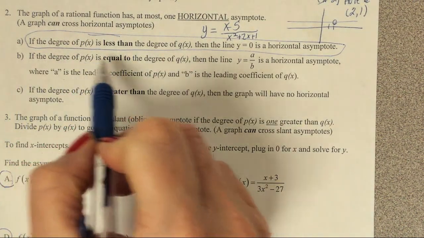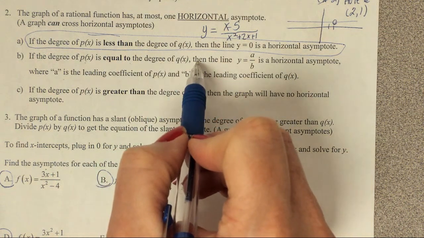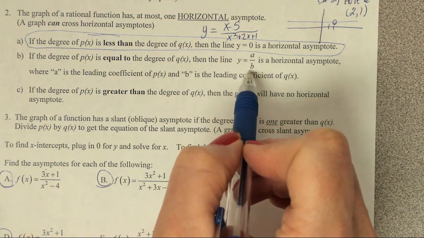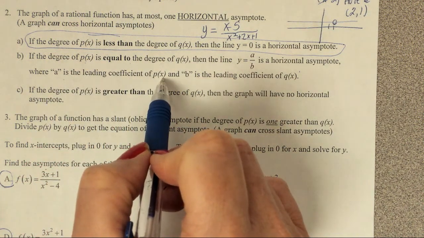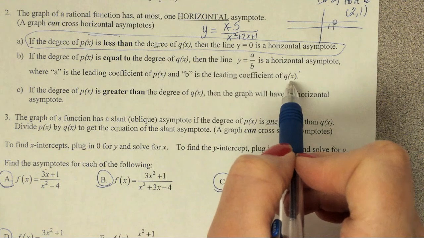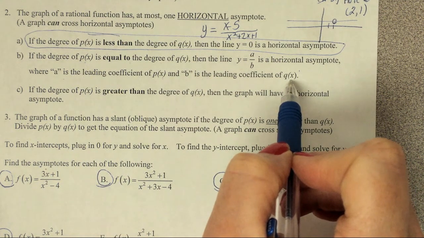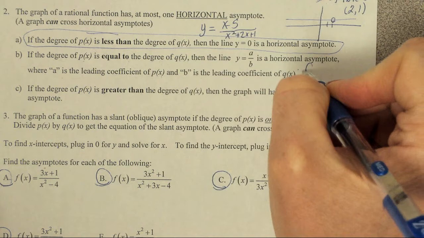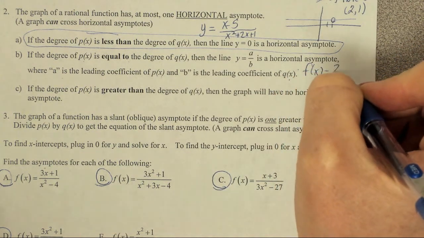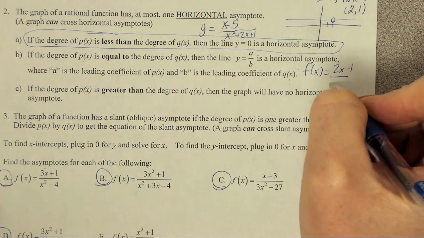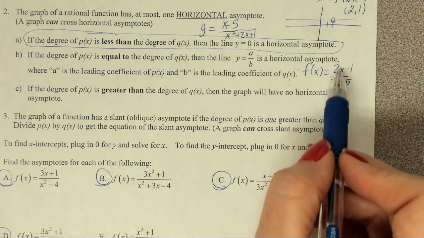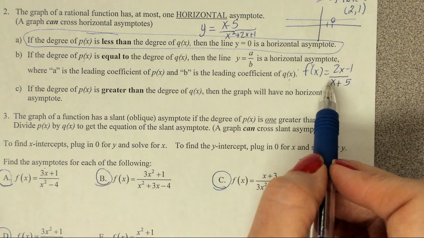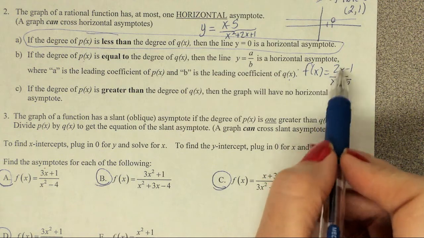If the degree of the top is equal to the degree of the bottom, then the line y equals a over b is a horizontal asymptote, where a is the leading coefficient of the top and b is the leading coefficient of the bottom. All right, that sounds confusing, but look at your first warm-up. Our first warm-up problem was this. We used to find the horizontal asymptote by doing what? Dividing, right?